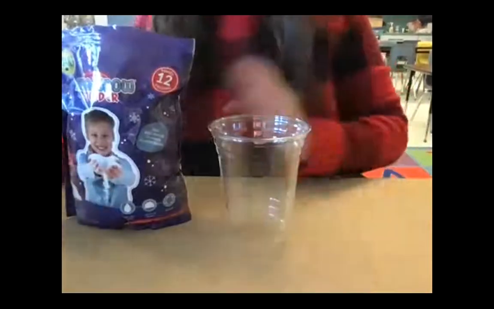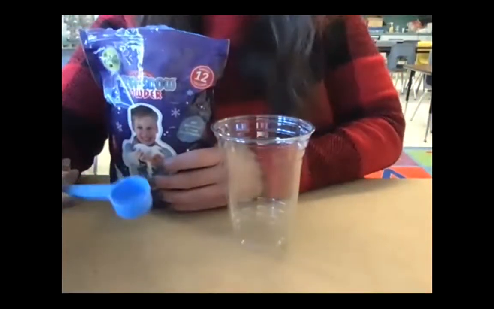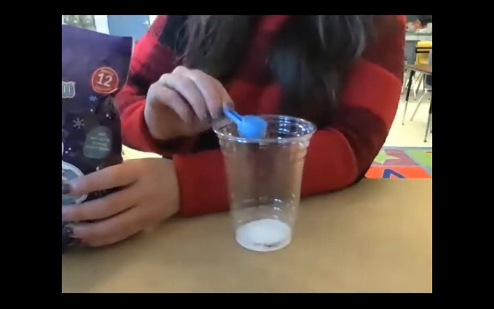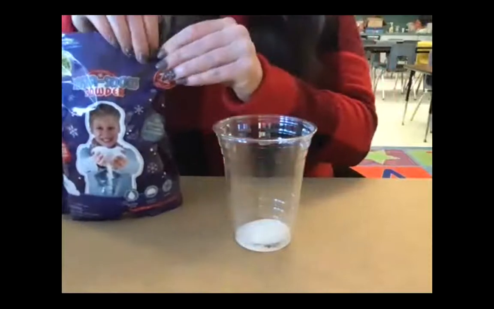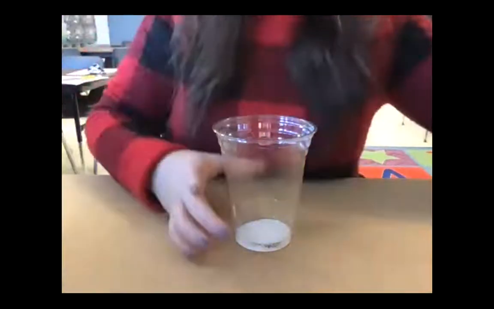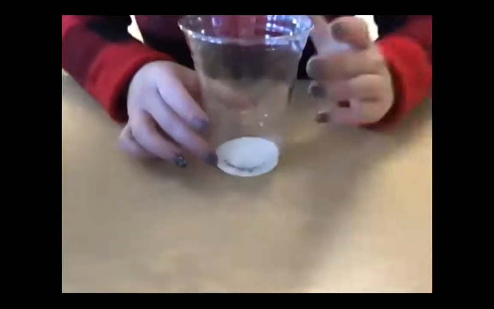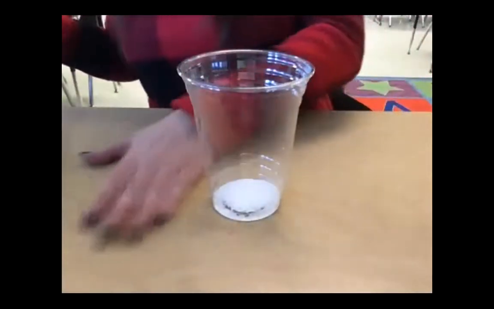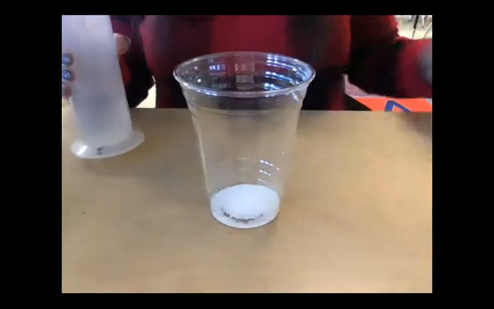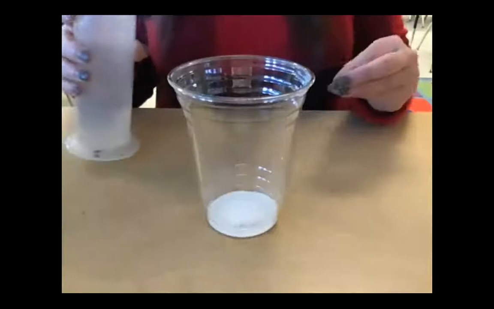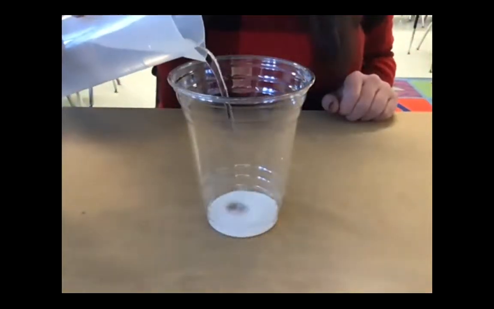All right, so easy peasy. All we're gonna do, I have a clear cup. The powder comes with the scoop, so you know exactly how much to use. I'm gonna take one scoop of powder, put it in the cup. And watch carefully. I'm going to add just a tiny bit of water. And I brought a spoon, but you don't even really have to stir this. It's going to fluff up and expand without stirring it. Are you ready?